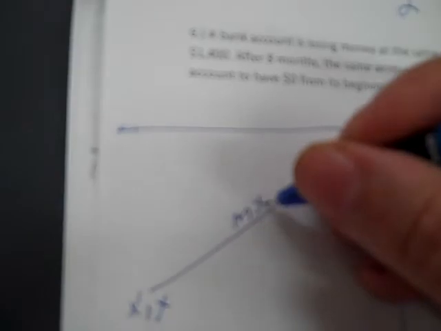Number 6, a bank account is losing money at the same rate each month. After 4 months, that account contains $1,400. After 8 months, that same account is down to $800. How many total months will it take the account to have $0 from its beginning amount? So there are 2 units underlined, so we need this. We also need a line. And then we'll need to write an equation for the line.